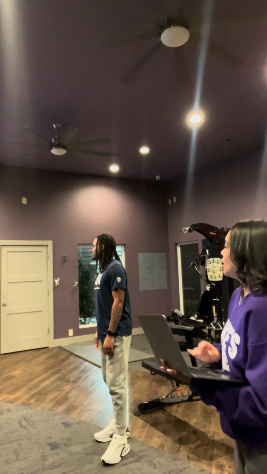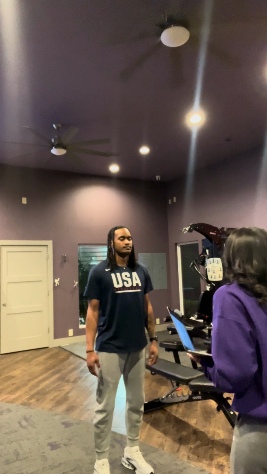Let's do it. Awesome. So today we are going to be doing a core stabilization assessment and progression program. So first, I'm going to be looking at his posture. So just go ahead and face me, and I'm looking for any imbalances in his posture, like rounded shoulders, forward head tilts, anything like that. So I'm just going to take a look.